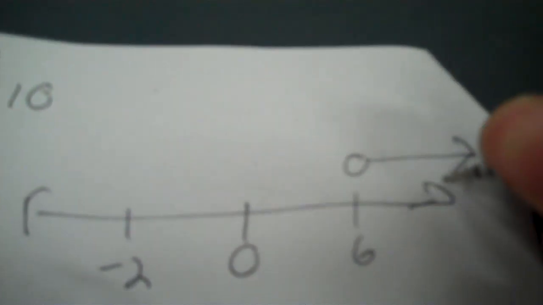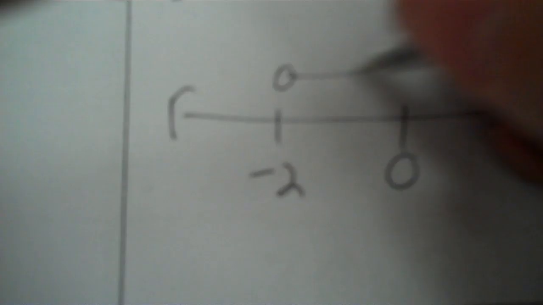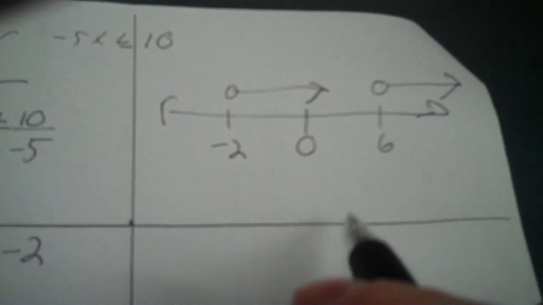So I circle above the 6, but don't fill it in, and it opens towards the x, so it goes this way. I screwed that one up bad. Let's just ditch that one, okay? Because this opens towards the x, so it just goes that way. So x can be any number going that way, basically.